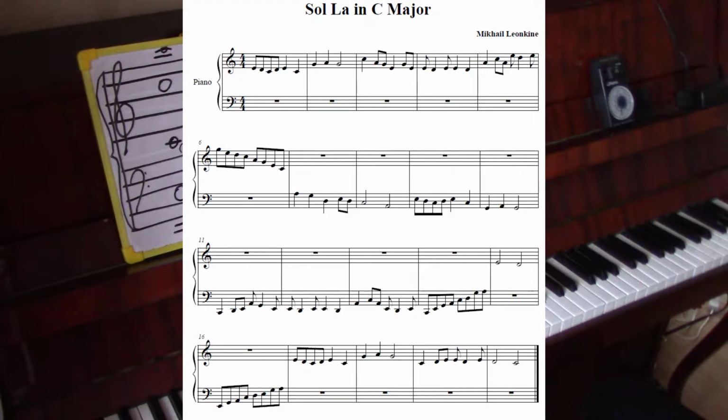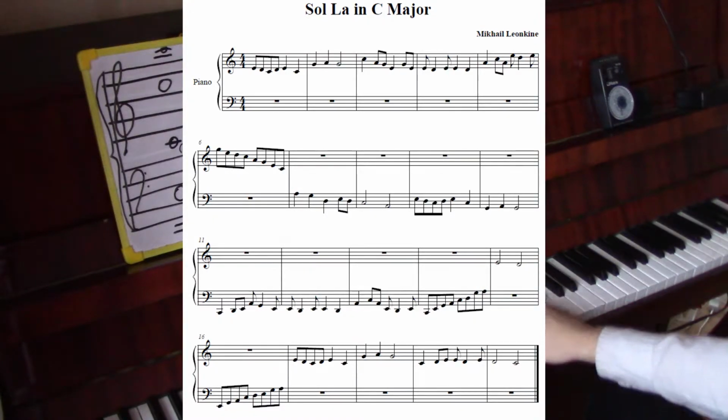So take a look at the exercise in front of you, and let's just take a look at the first line. Well, actually, first let me play you the whole exercise, from the beginning to the end. So 1 and 2 and 3 and 4 and.